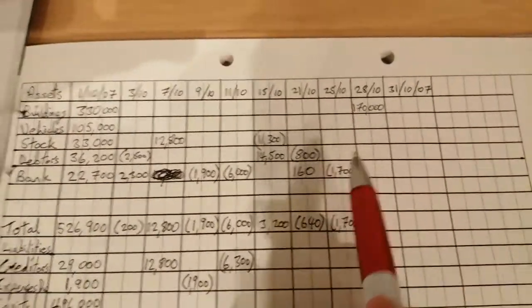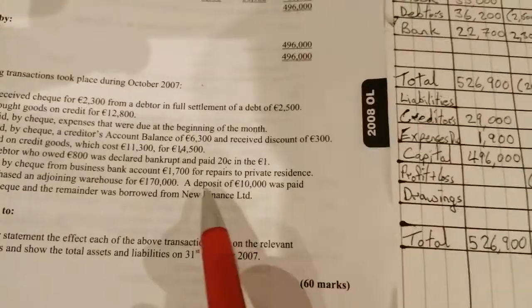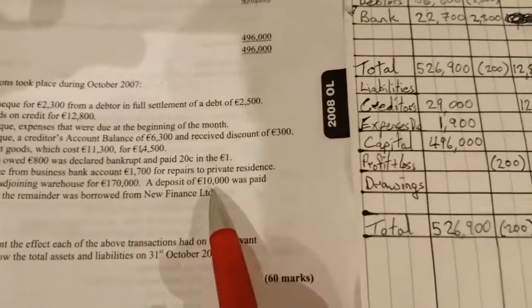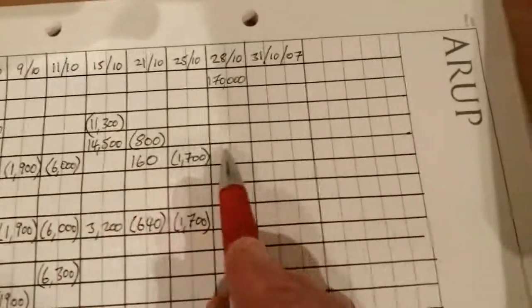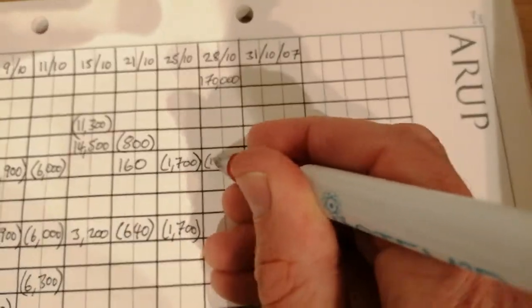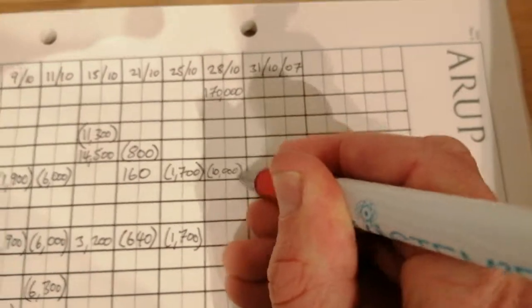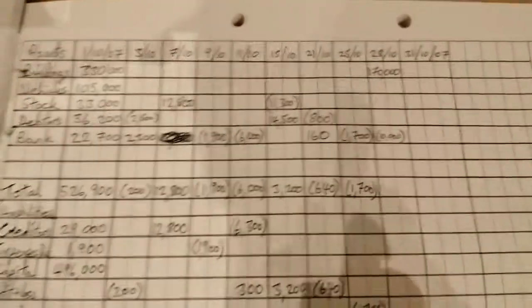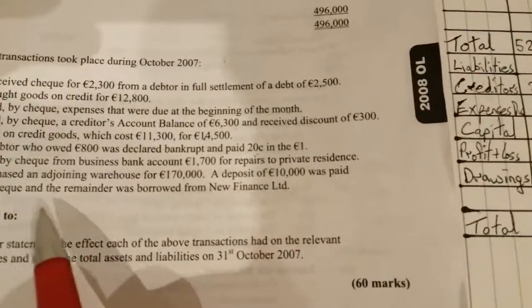And the next thing then is a deposit was paid by check. 10,000 was paid by check. Well, that means that your bank is going down, isn't it? By 10,000. Okay. And then it says the remainder was borrowed from New Finance Limited. So you got a loan for the remainder.